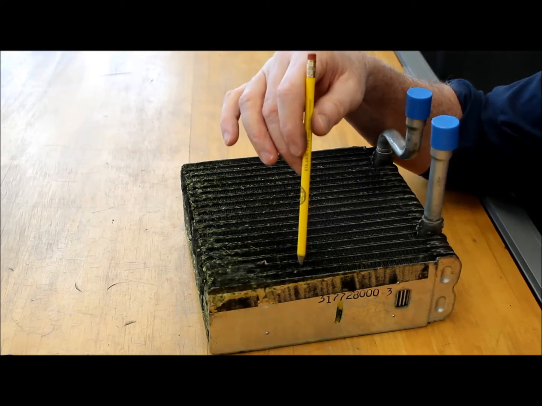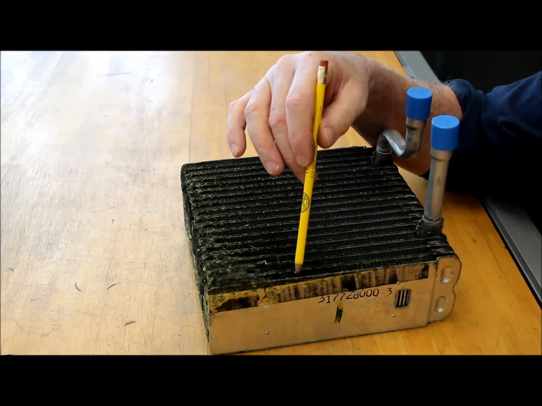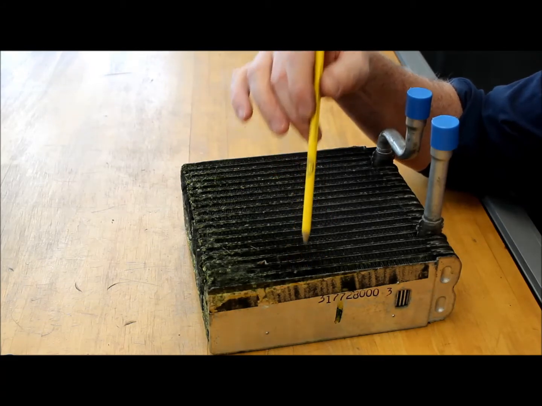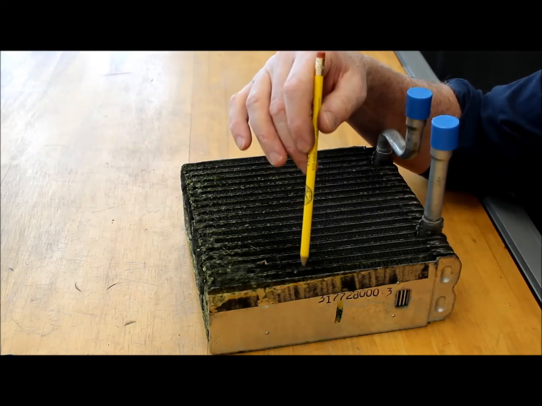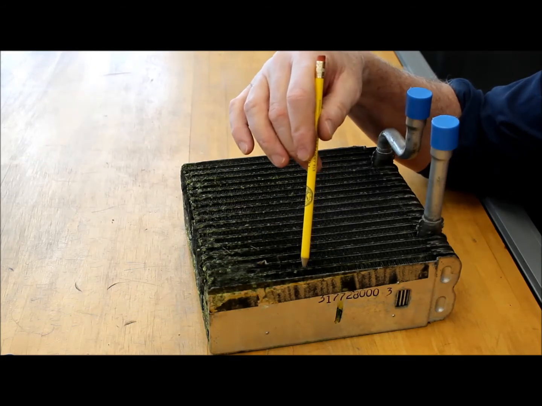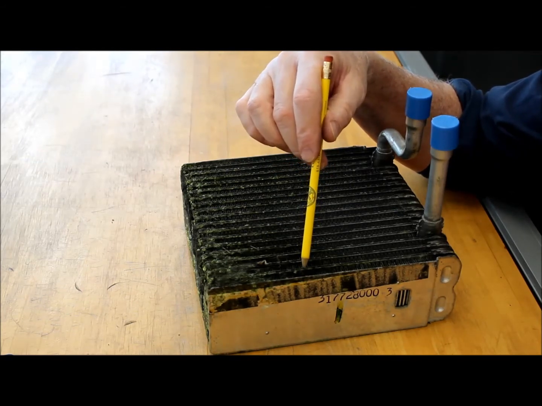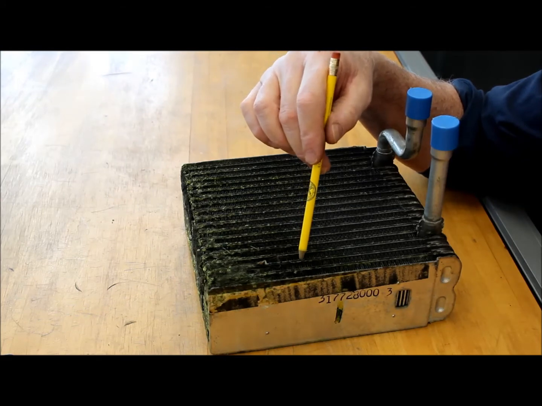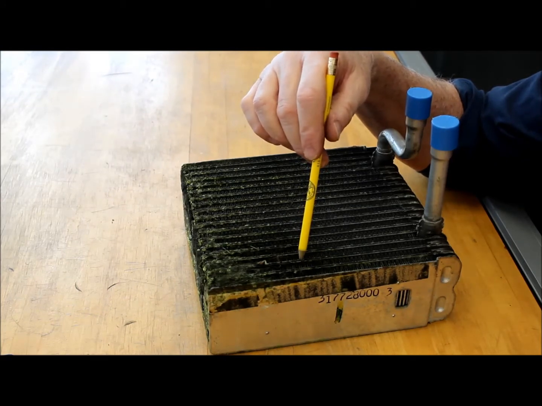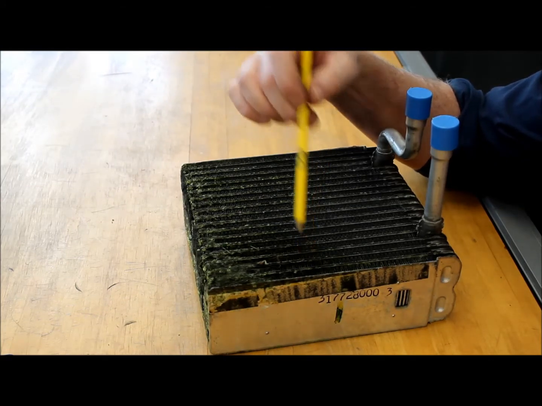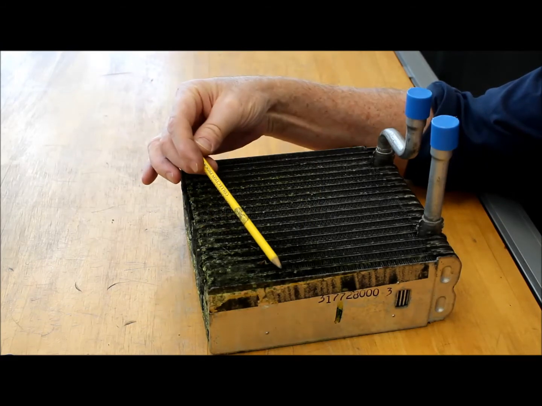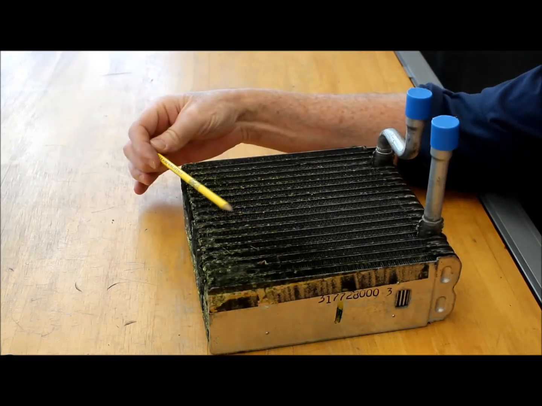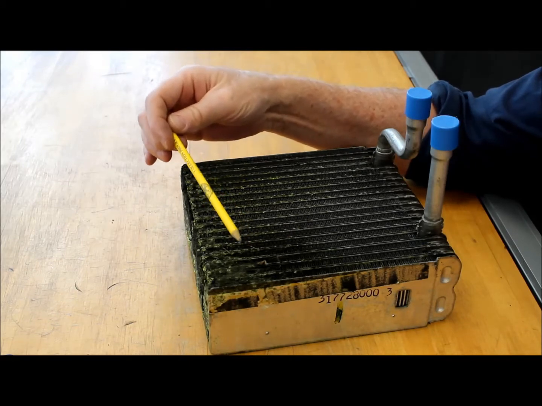So the fin's job is to collect heat from the air inside the vehicle as it flows over these fins and transfer it into the tubes and therefore into the refrigerant, so it can be carried away from the evaporator out to the condenser where it'll be dumped off to the outside air. So if the air can't contact the fins, the efficiency of this system is going to be drastically reduced.